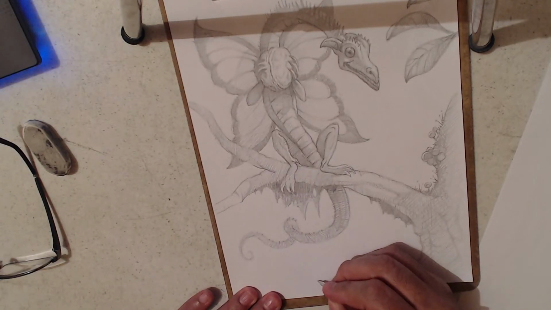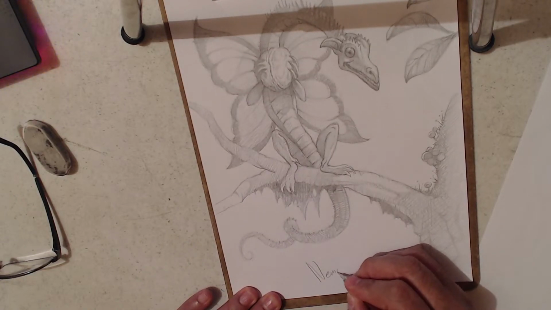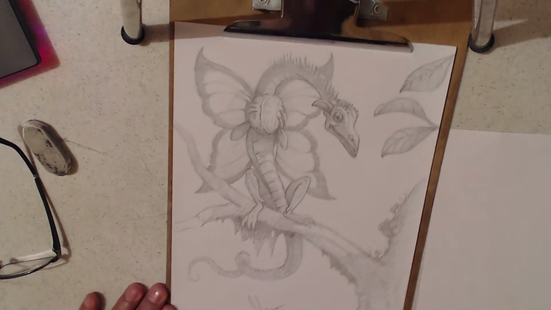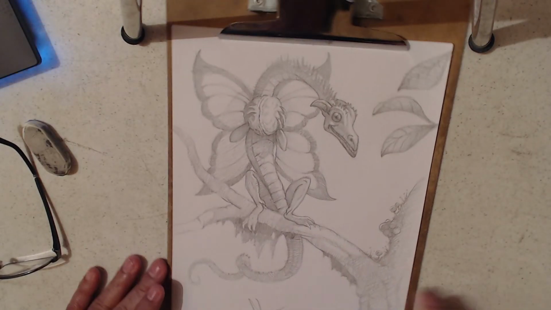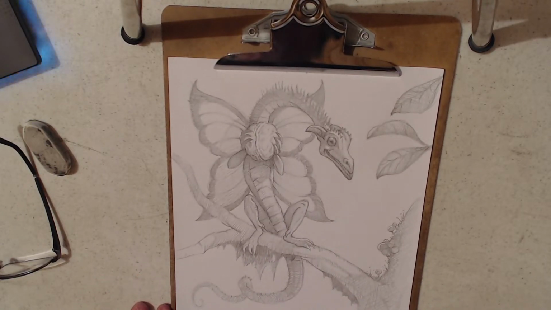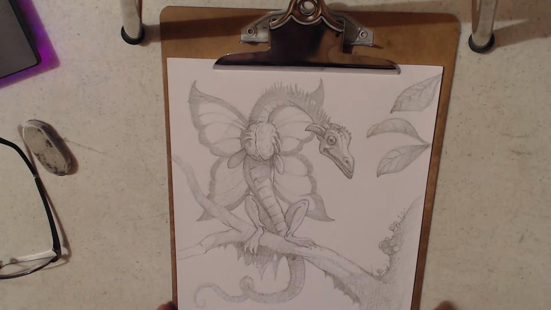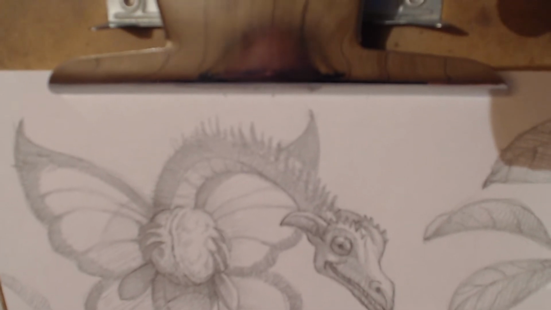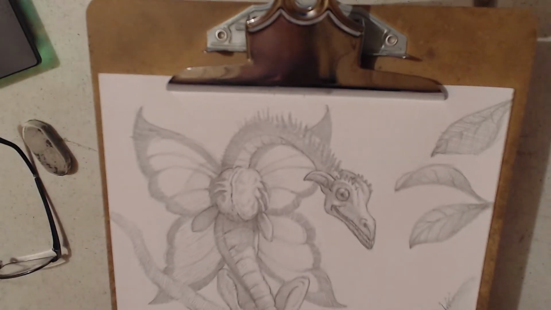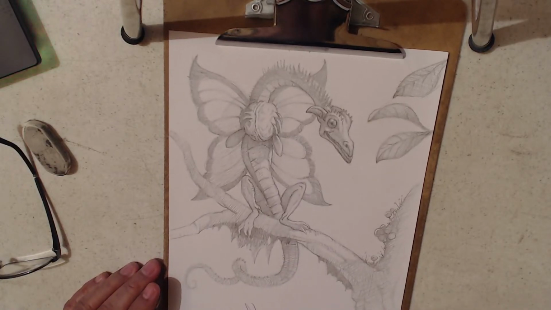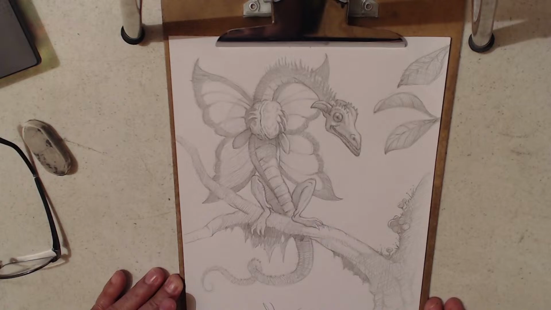Now I get to sign this thing. Right down here. 2025. Let's see if I can give you a close-up of this. Can I do that? I don't think I can. There, it's as close as I can get it. I can't get any closer. I would have to take my camera off the tripod. I don't feel like doing that. That's a pain in the butt.